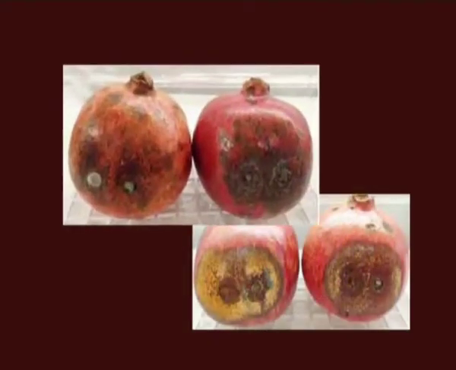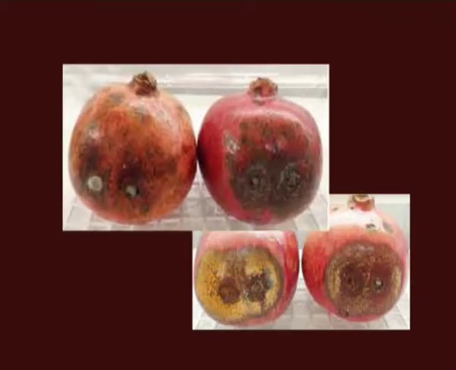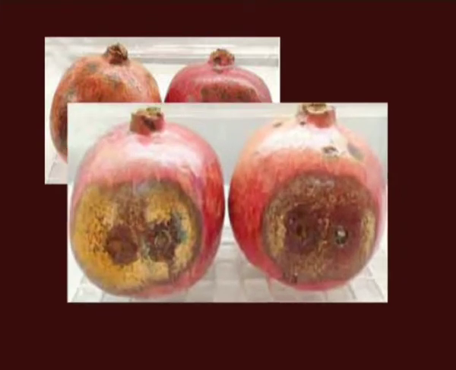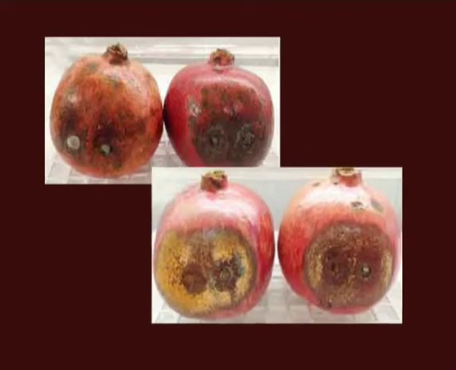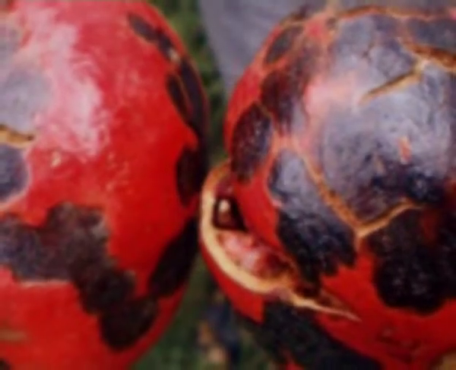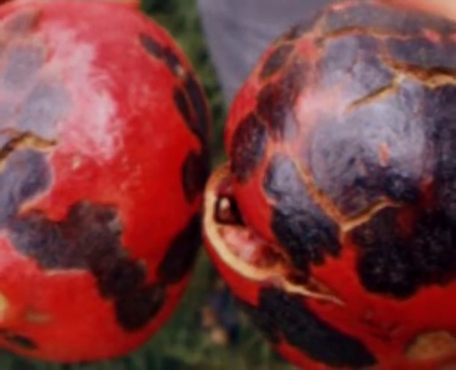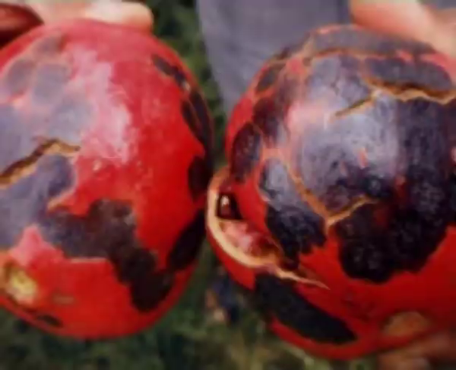Both tender and mature fruits develop spots, which are initially circular, later becoming irregular brown to dark brown, covering the fruit partly or wholly with sunken centers. Diseased portions appear with minute black dots representing acervuli.